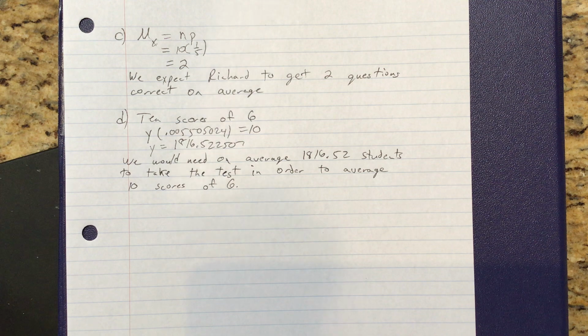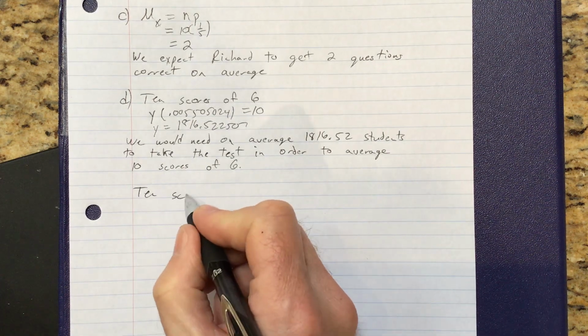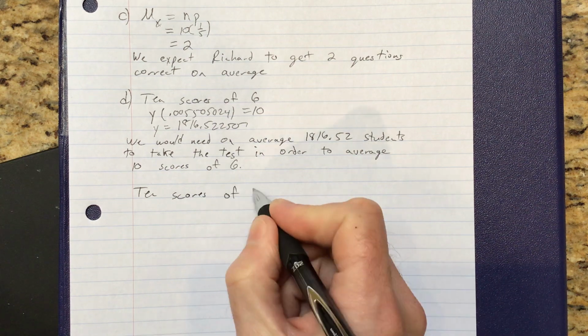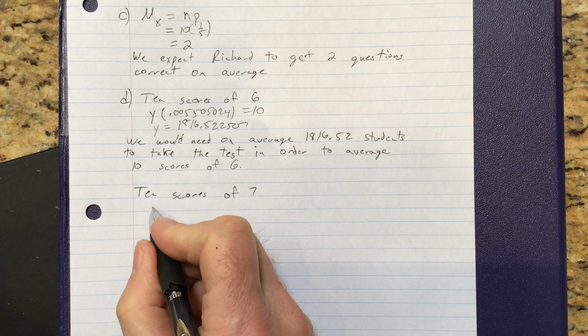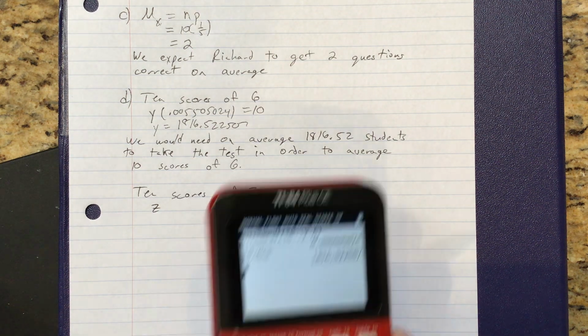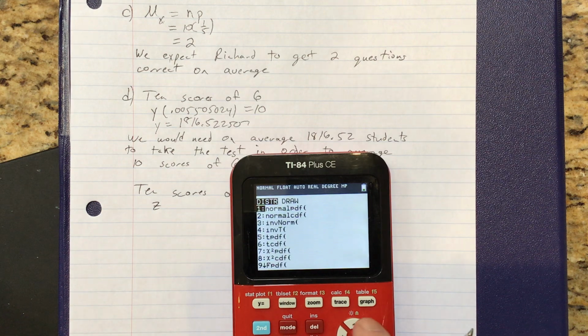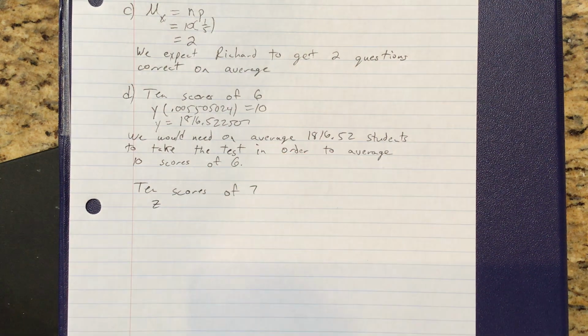All right, let's do 10 scores of 7. Let's call this, I don't know, Z. So find the probability of getting 7 right. And there we go.